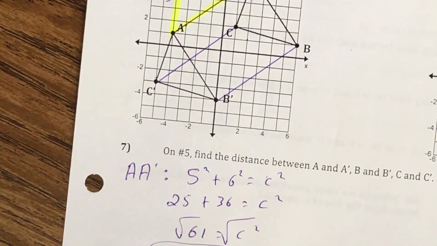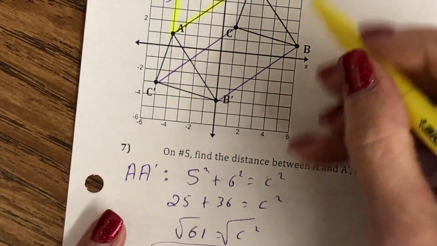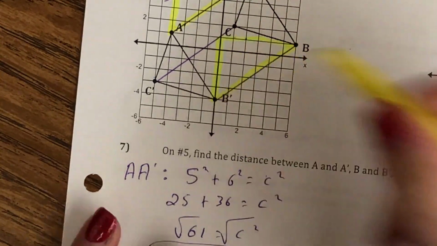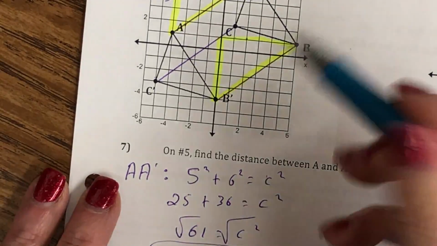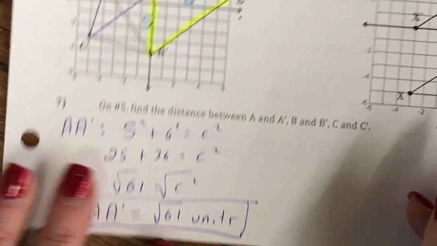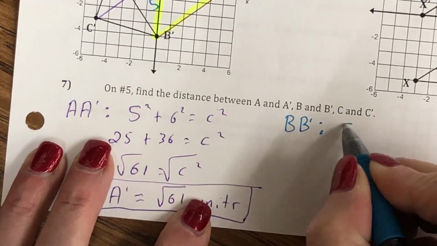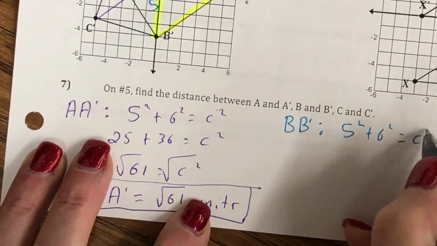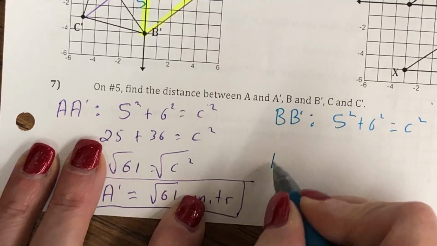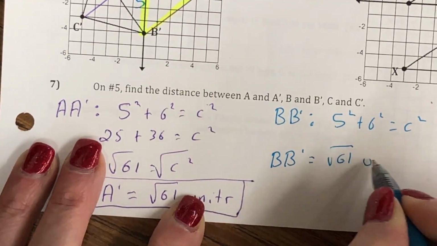But we're going to go ahead now and look at our next one here, to make sure. Let's do B to B prime. So here's our hypotenuse. On this one, we're going up 5. This leg is 5, this leg is 6. So again, from B to B prime, we have 5 squared plus 6 squared equals C squared. We've already done that math, so we don't need to do it again. So we know that the distance from B to B prime is the square root of 61 units.